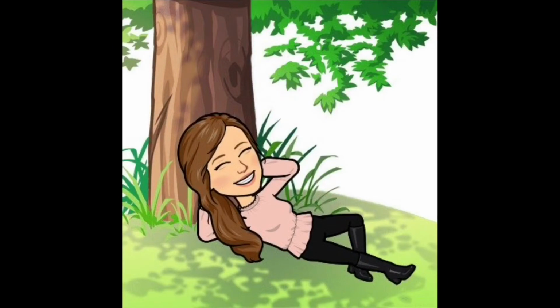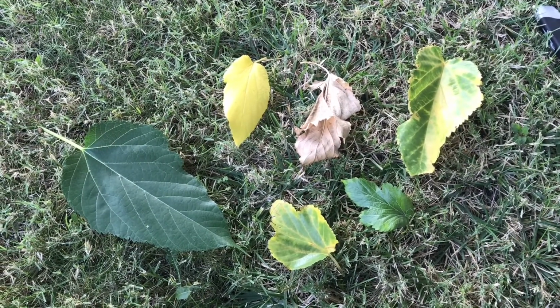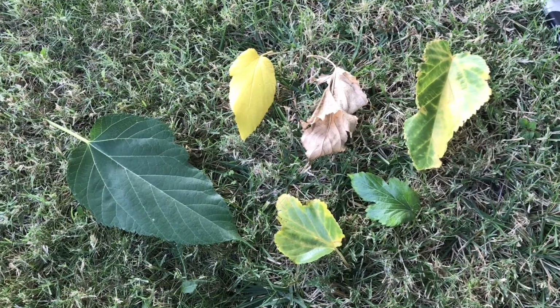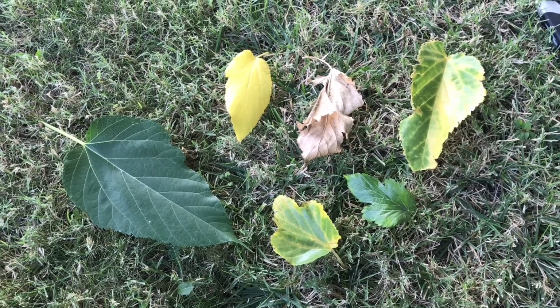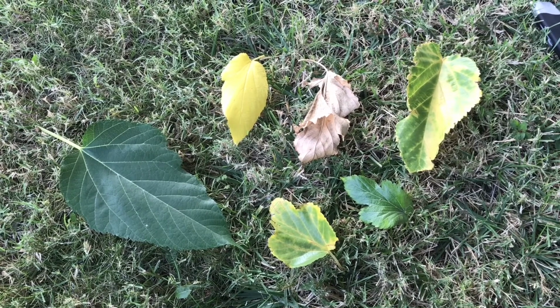Let's take a look at some leaves and try to identify which leaves have the most chlorophyll and which leaves have the least amount of chlorophyll. Here are a few leaves, 6 altogether. And what I'd like you to do is pause the video and try to put the leaves in order.